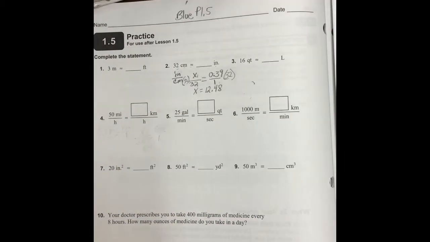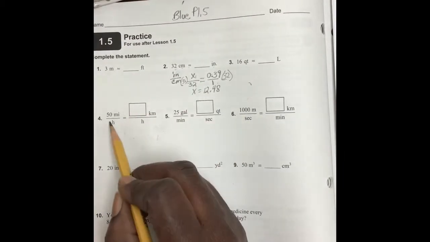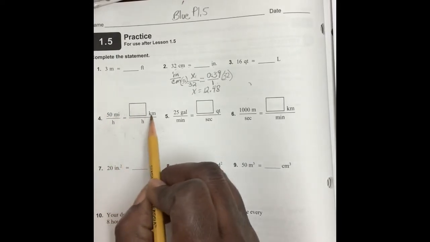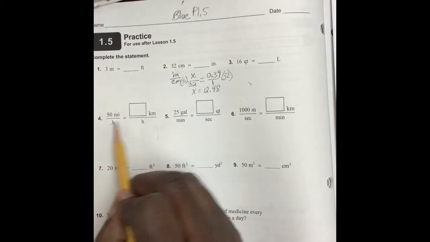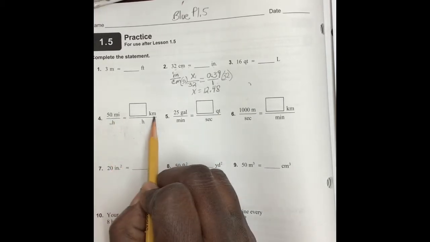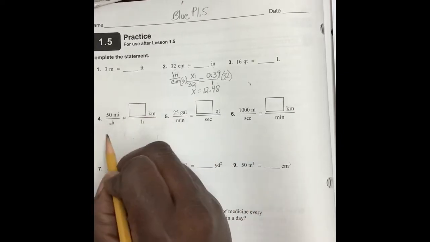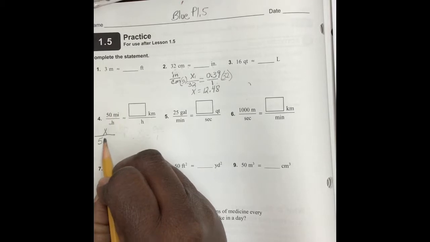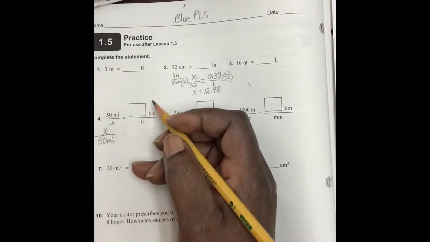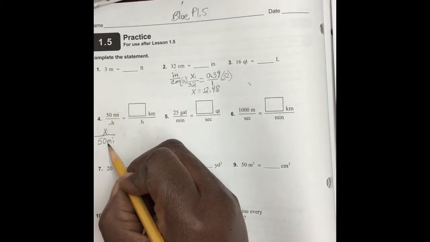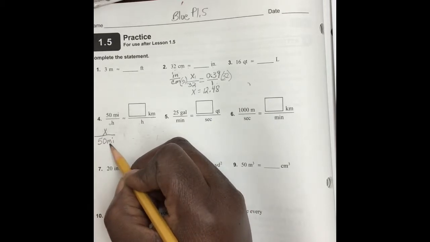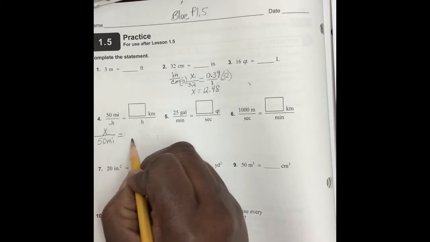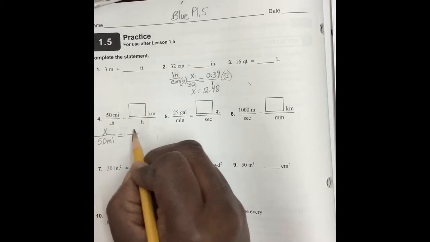All right, let's take a look at our next problem. On number 4, we have 50 miles. We want to convert to kilometers. We want to convert our miles to kilometers. So we don't know our kilometers, that's our x, and we do know our miles, that's our 50, okay? So because we do know our miles, we want to go from miles to kilometers, if 1 mile equals how many kilometers.